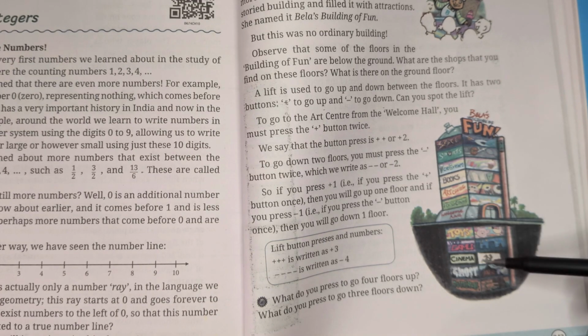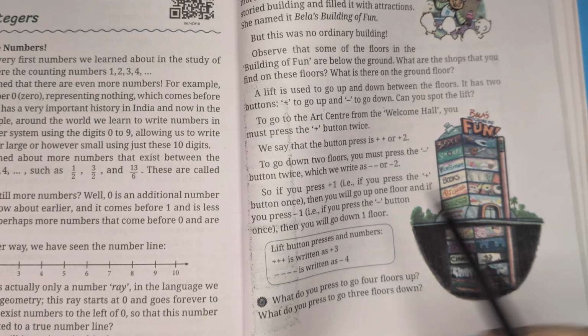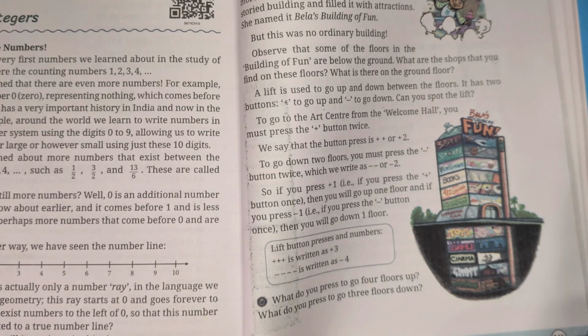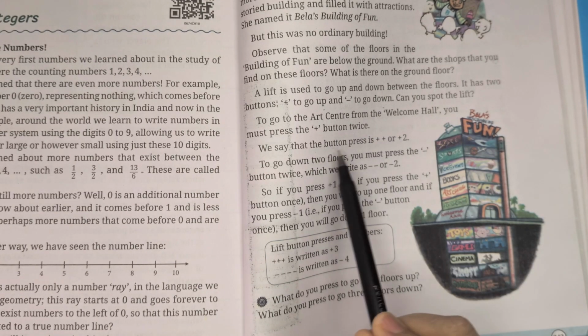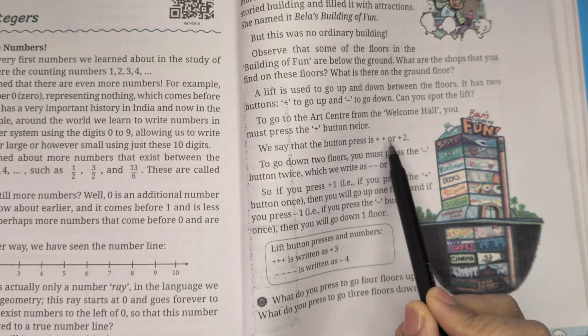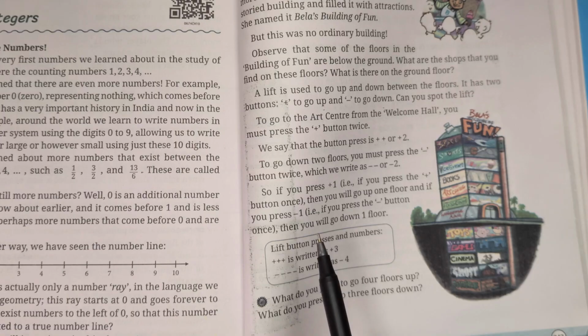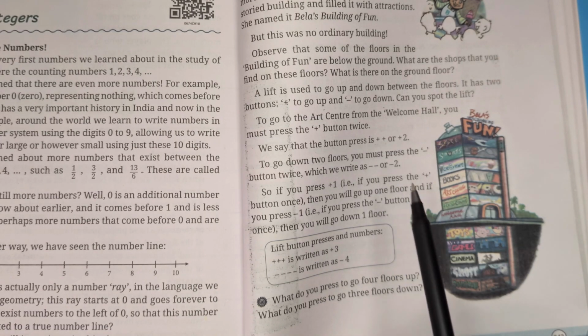So to go from one floor to the top, we have to press the plus button. To go down, we have to press the minus button. If you want to go 2 floors up, you press plus 2, that means the plus button 2 times. 2 floors down means pressing the minus button 2 times.